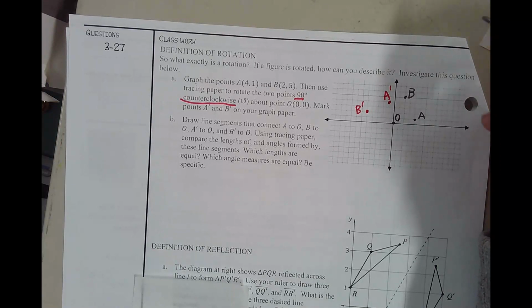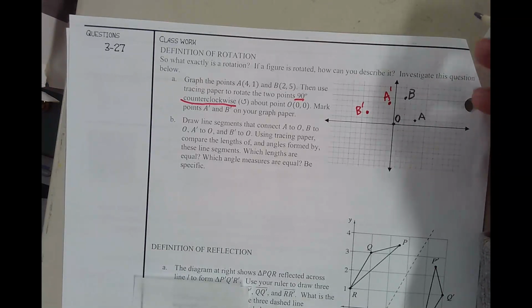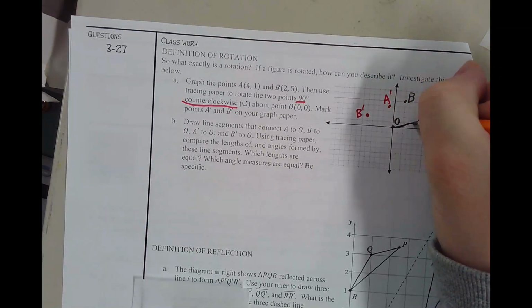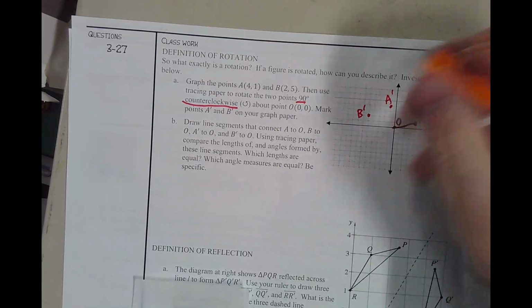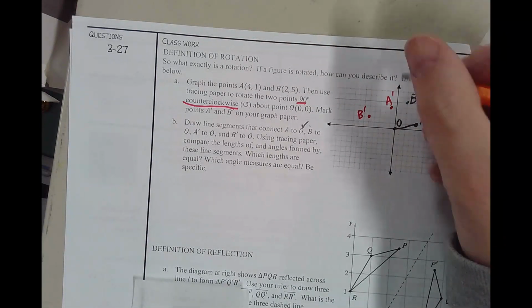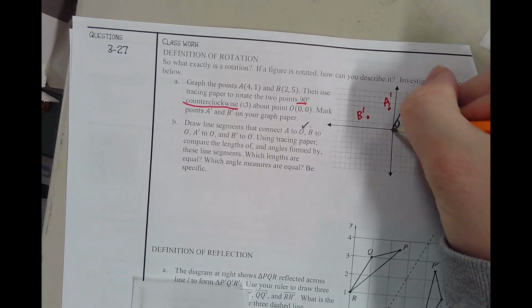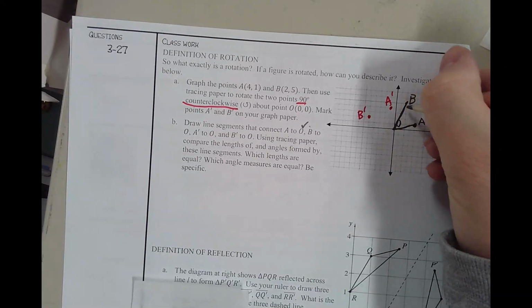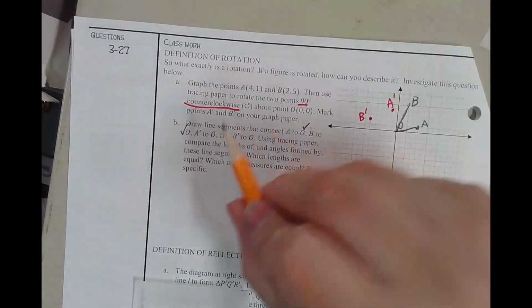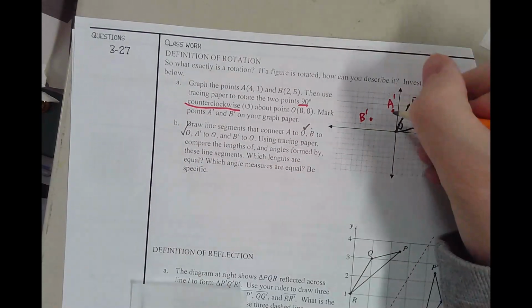Now letter B says draw line segments that connect A to O. Okay, A to O, just draw a line. Boom, done, got it. Check. Draw a line segment from B to O. B to O, got it. Draw a line segment from A prime to O. Okay, A prime to O.